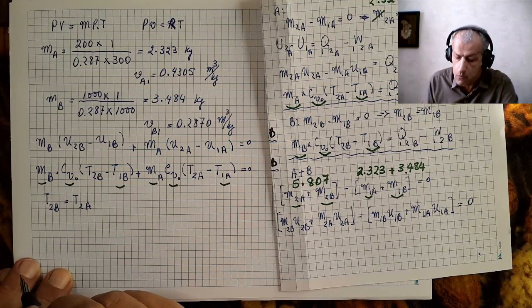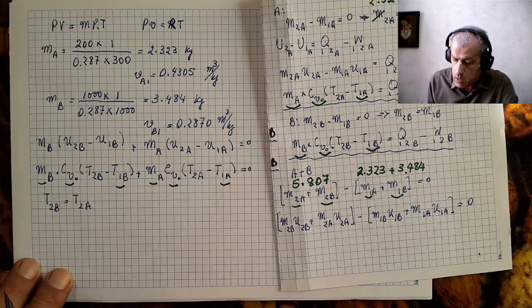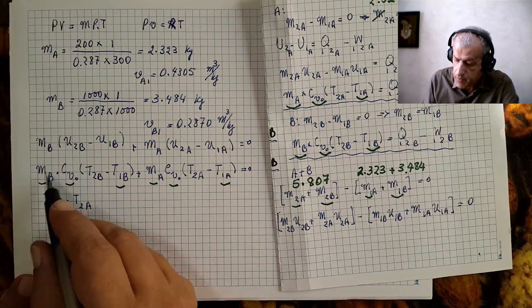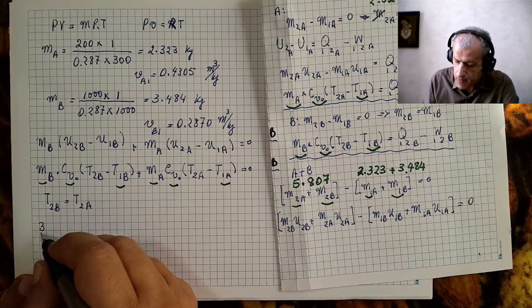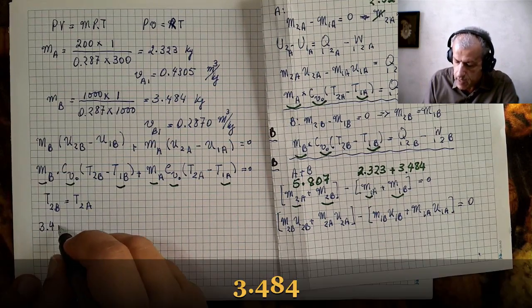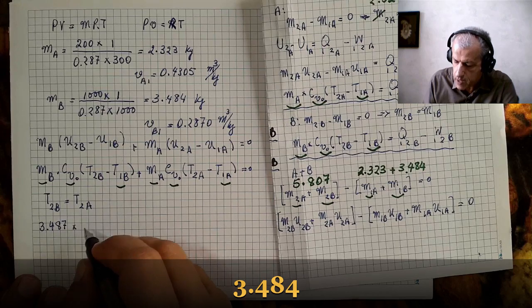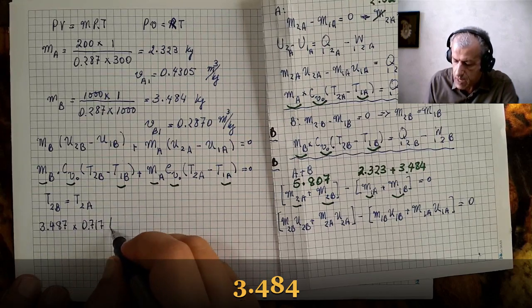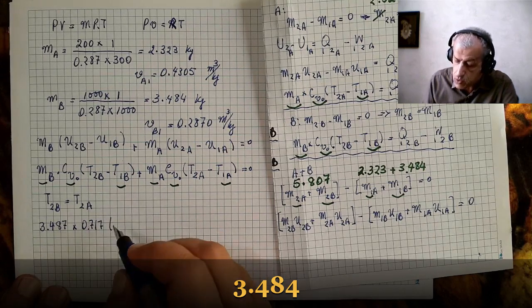So all we could do is put numbers into this equation. MB is 3.484 times 0.717 times (T2 minus T1B, which is 1000).